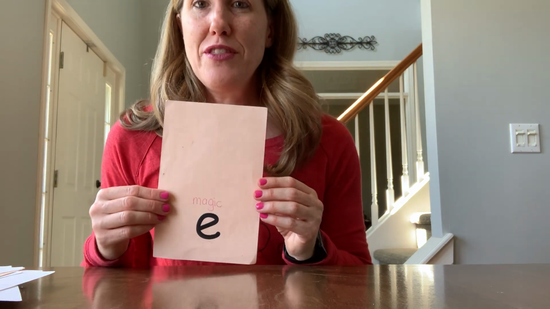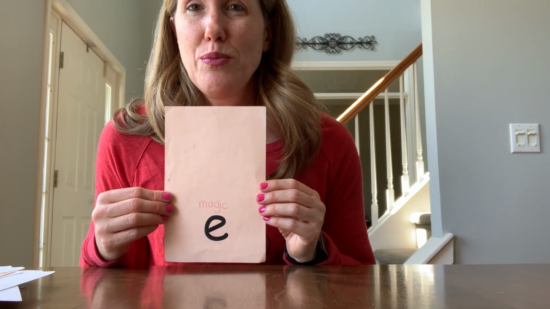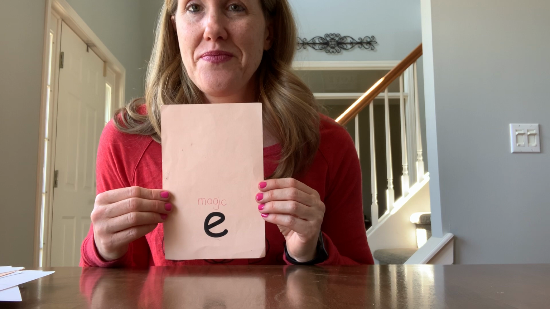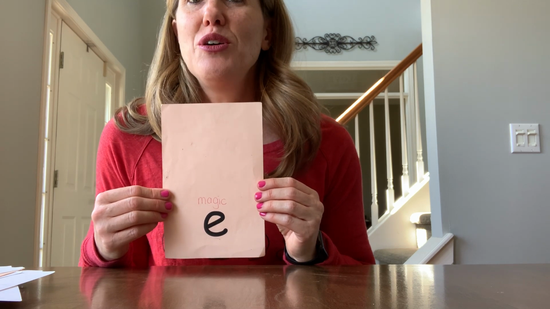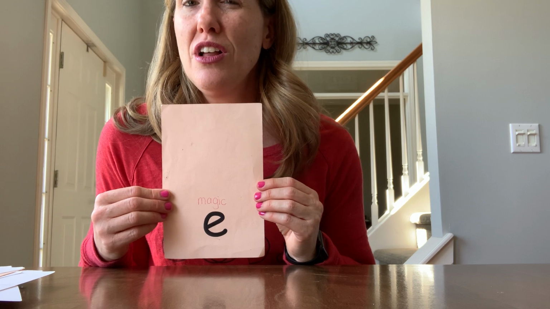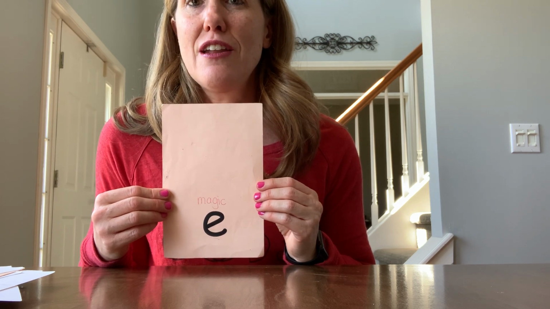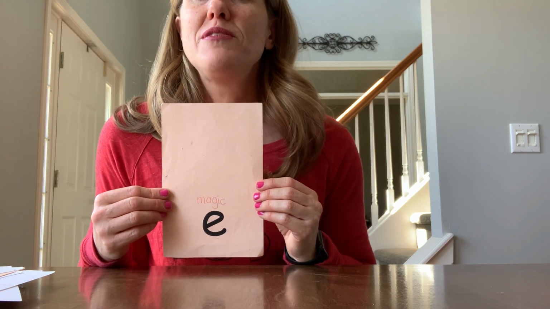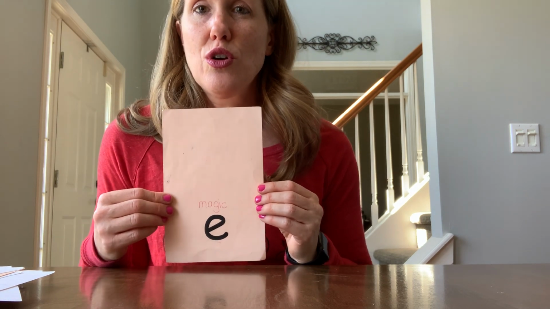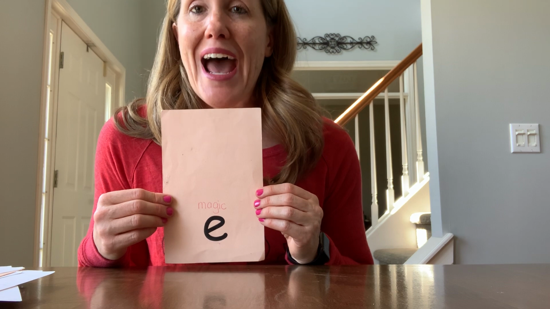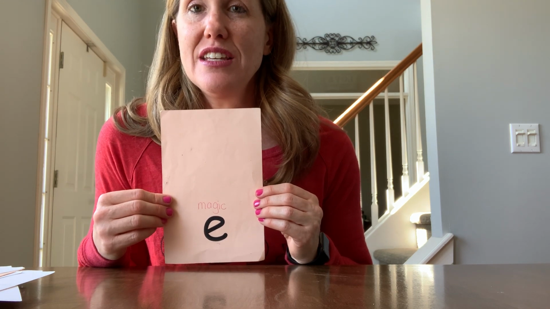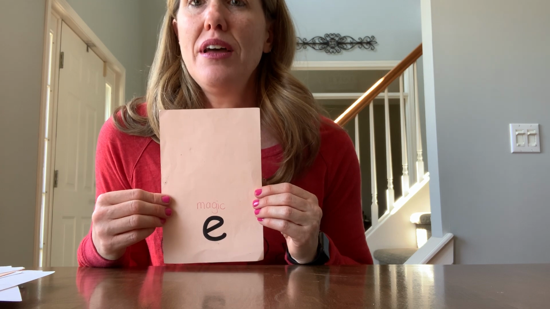And then of course we have the magic E. Please tell an adult what the magic E rule is. You're right. When you have an E at the end of a word that has a short vowel, this E then tells that short vowel to make a long sound. Like the word bat, b-at. You put the E on the end, it then becomes b-ate.